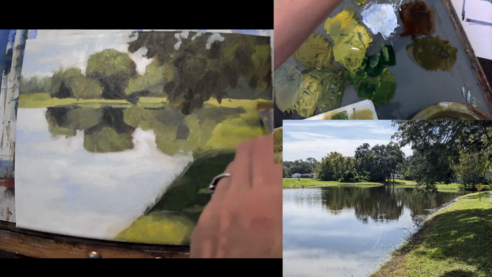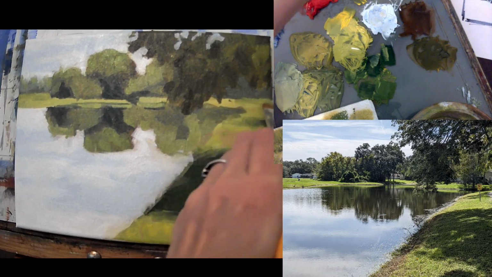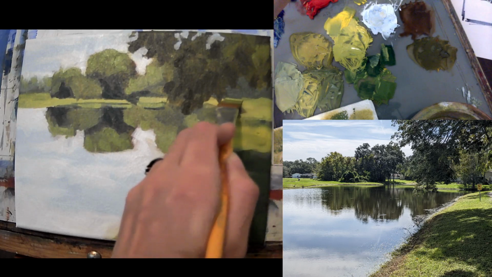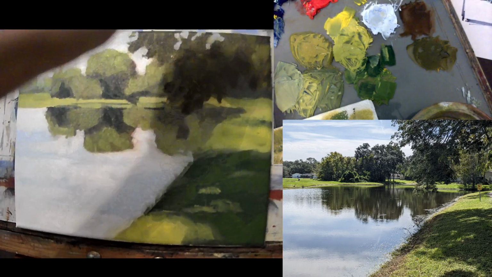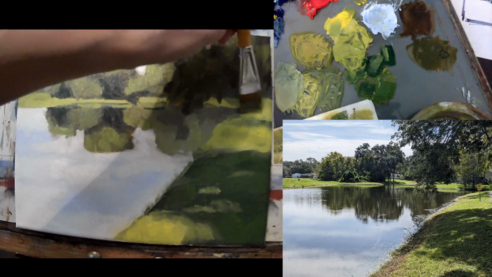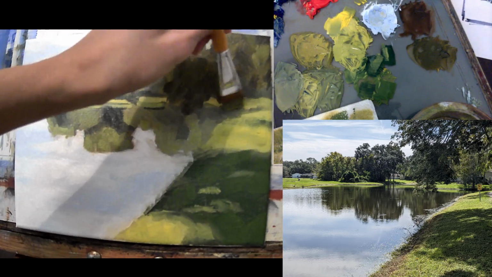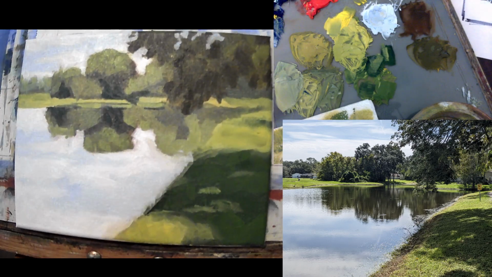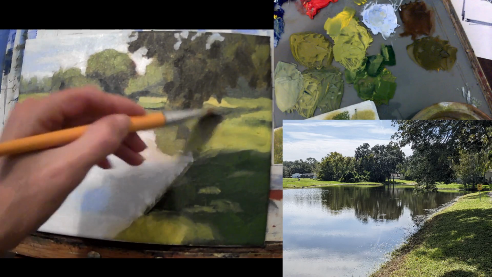This edge here looks a bit hard. I want it to be a little softer so that it doesn't draw our eye quite as much. And then I will also bring some of the dark area over to separate the parts of the grass out here.